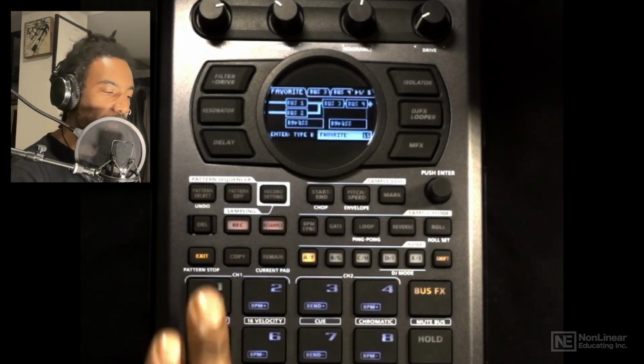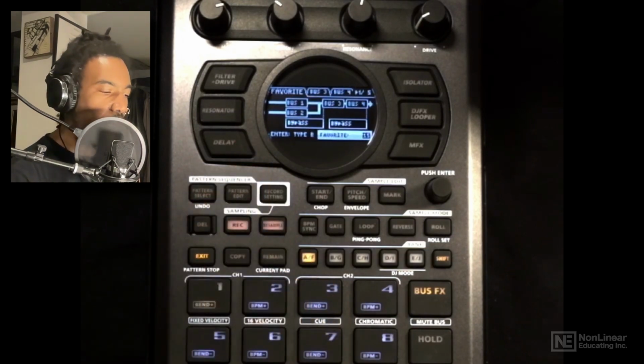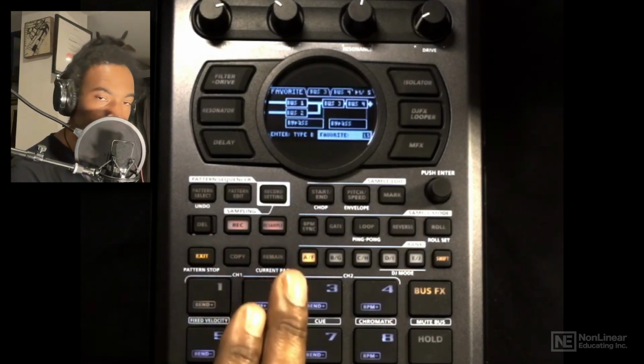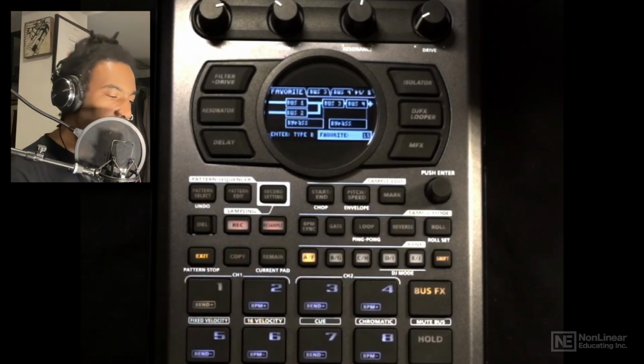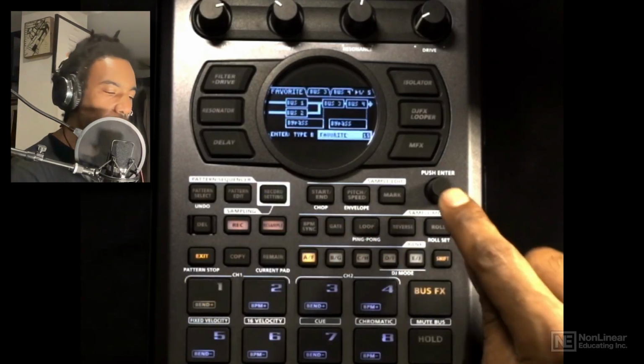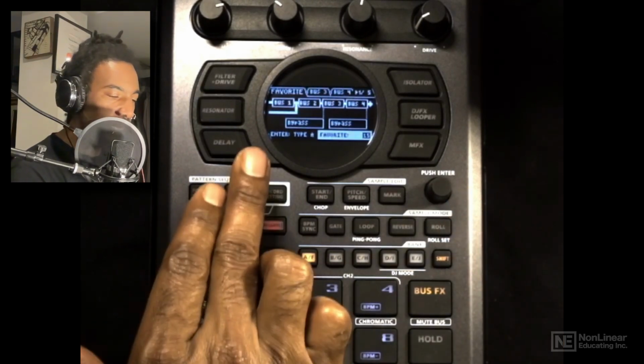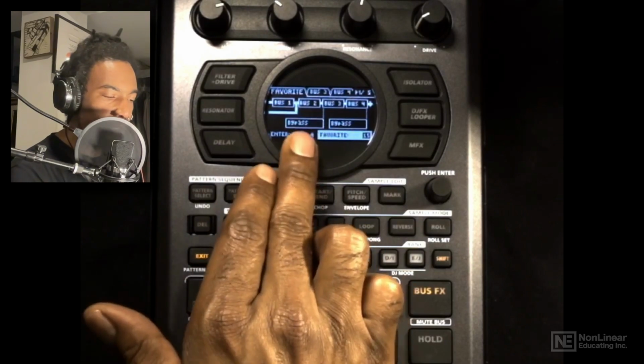And the main thing to know is that bus 1 and bus 2 can either be routed in a parallel configuration, where we can have one sample go to bus 1, a different sample go to bus 2, and bus 1 does not get sent to bus 2 or vice versa. All right, that's currently how I have it set up. If I press the encoder, it changes the routing so that now I can have something assigned to bus 1 and bus 1 outputs to bus 2.